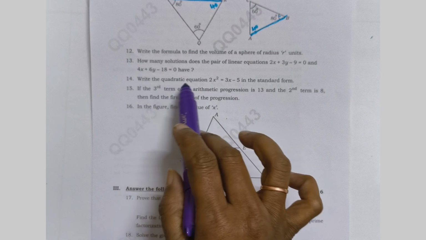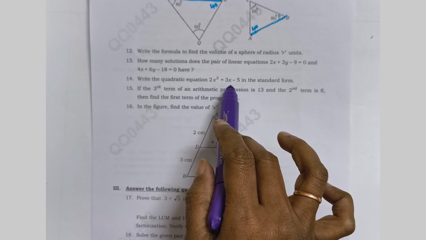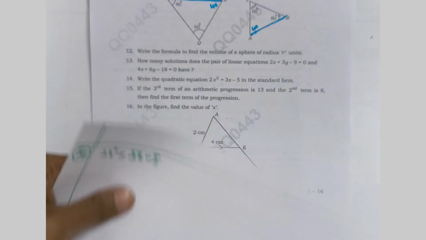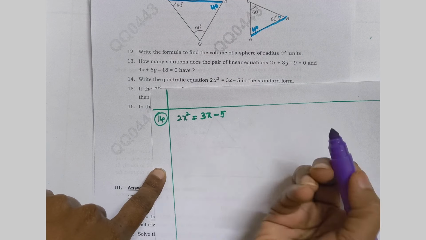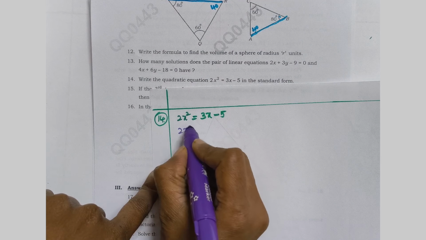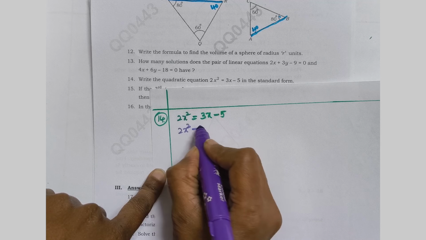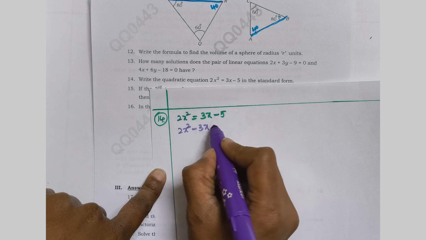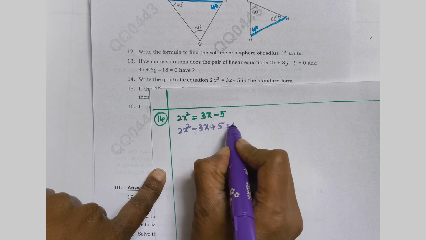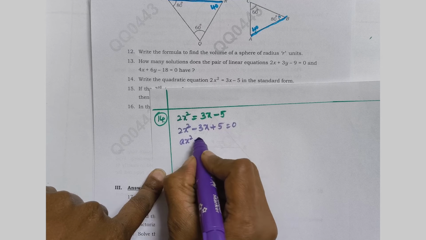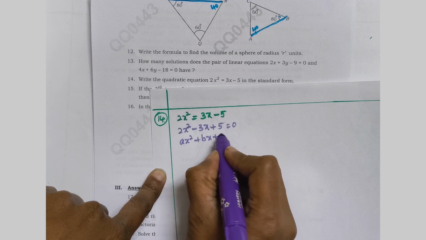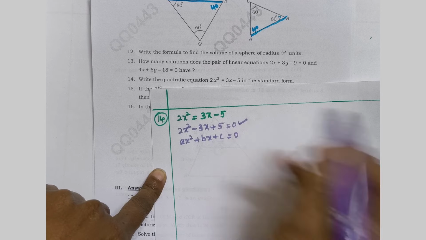Now 14th question, write the quadratic equation 2x square is equal to 3x minus 5 in the standard form. This quadratic equation we will write in standard form. 2x square is equal to 3x minus 5. Right, here 2x square; this 3x take this side, minus 3x; minus 5 take this side, plus 5 is equal to 0. Quadratic equation means what? ax square plus bx plus c is equal to 0 form. So this is the answer.